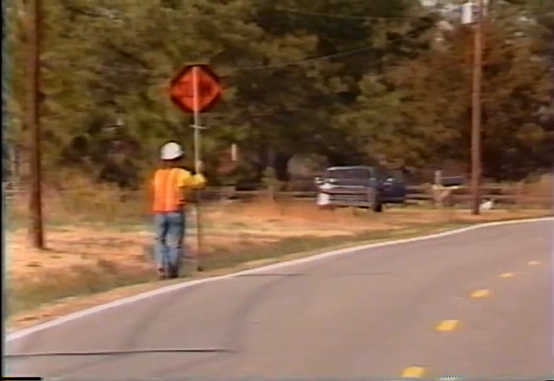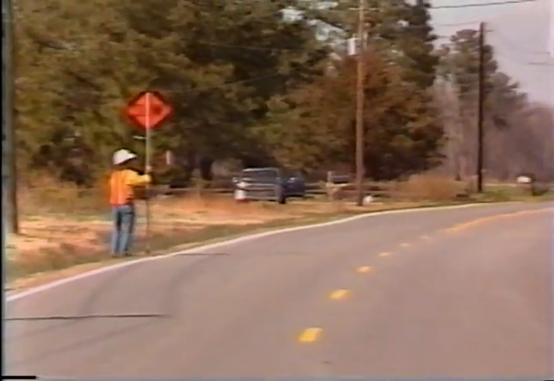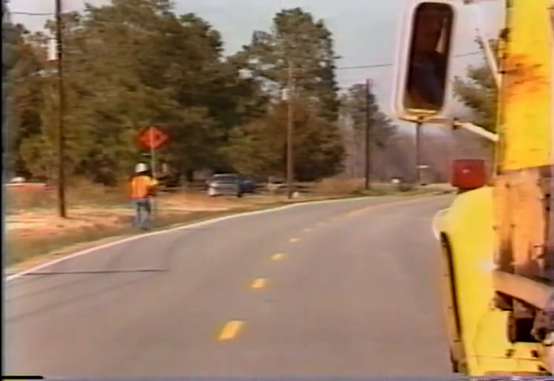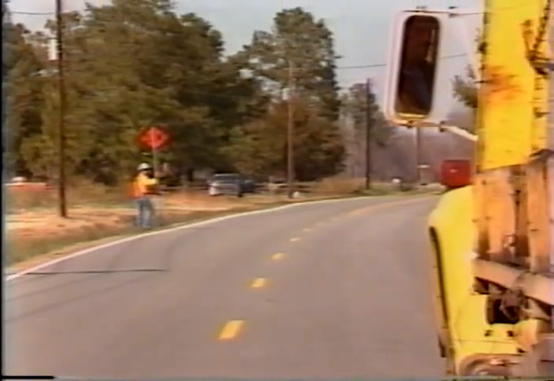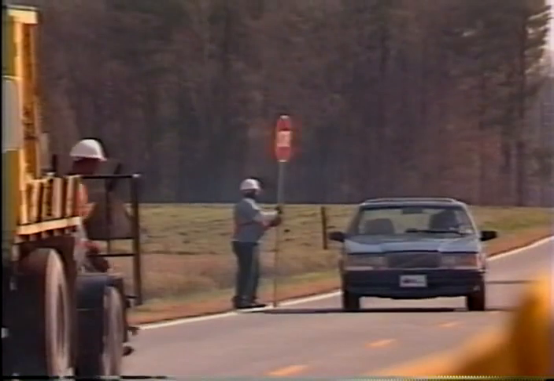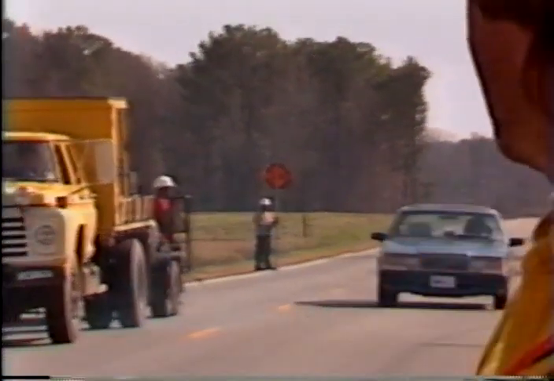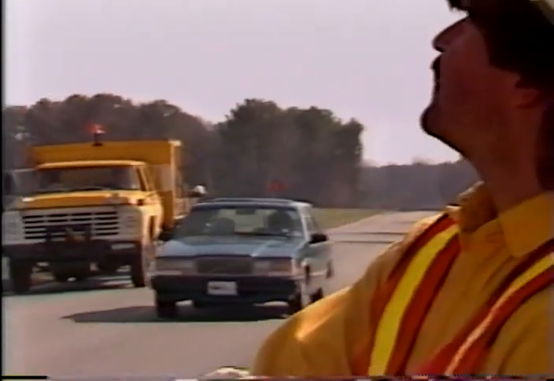As the operation moves, the flagmen also move, maintaining 200 to 300 feet between them and the work zone. The two flagmen must have clear sight of each other and be in total communication when directing traffic through the work area.